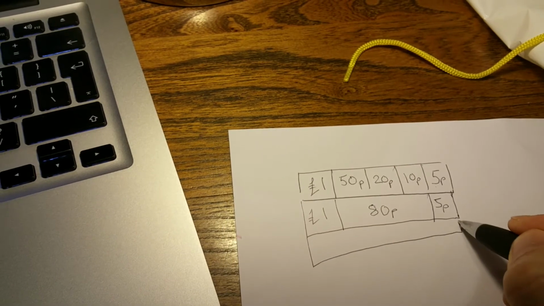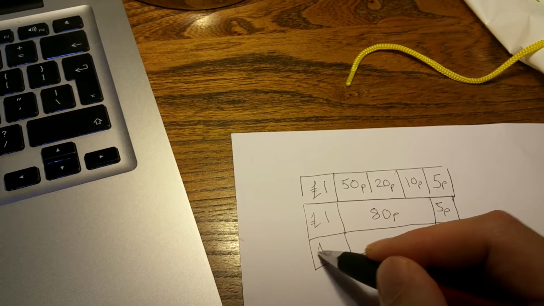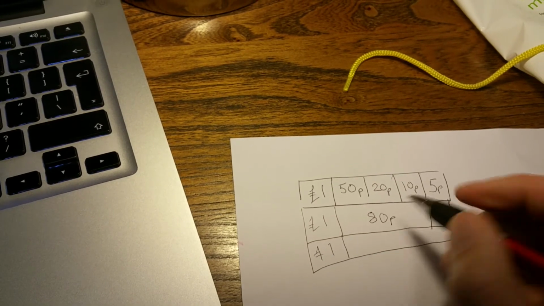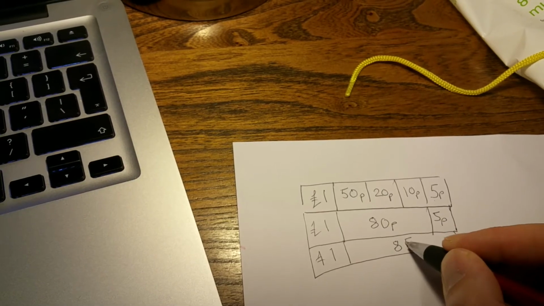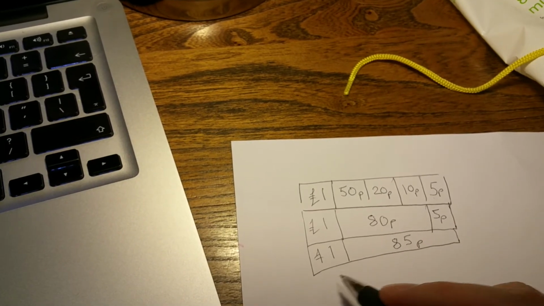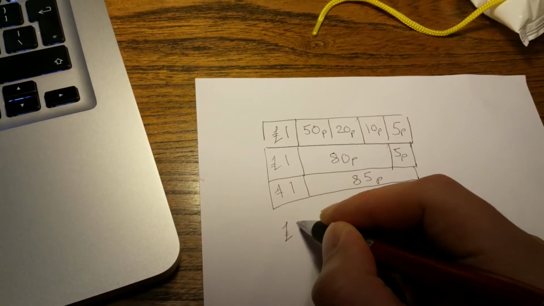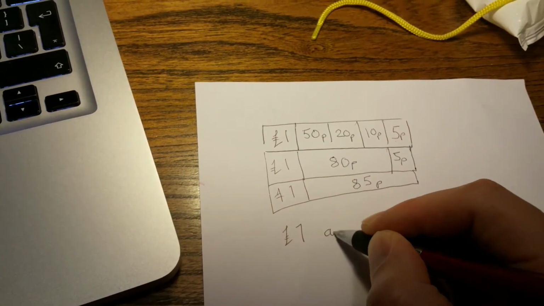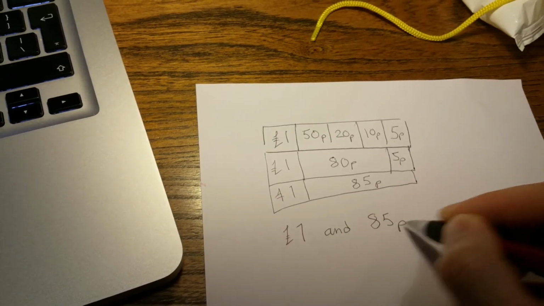Let's keep going. We haven't added them all together yet, so I'm going to keep my pound here. And we've got 80p and 5p. If I add them together, I've got 85p. So my answer is we have £1 and 85 pence.